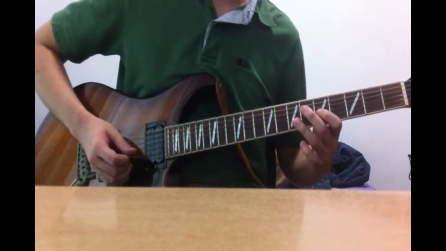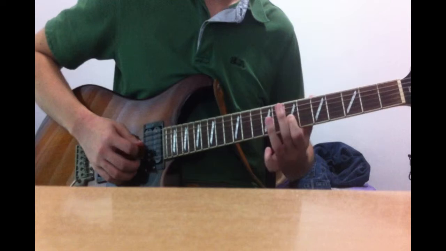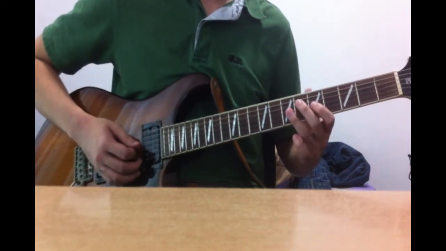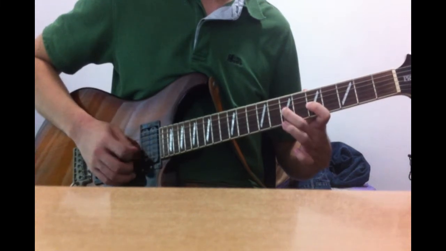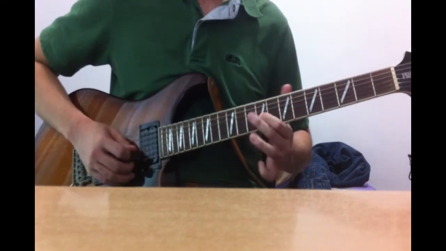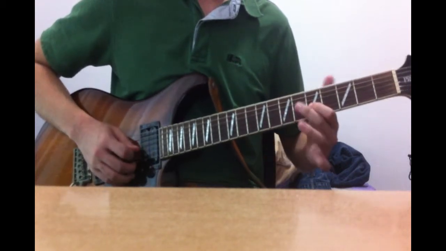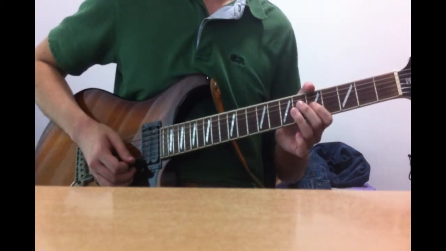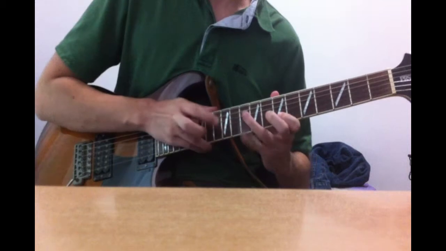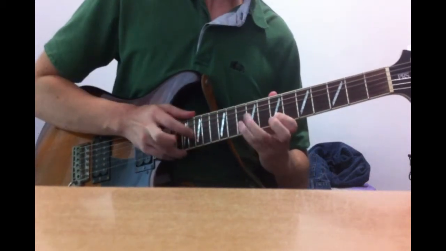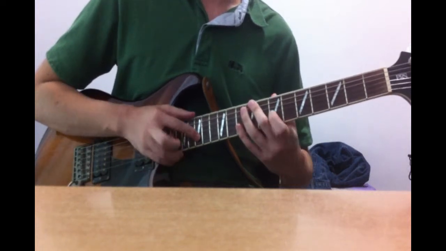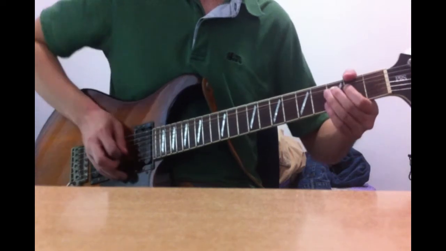this is bending, sliding, hammer-ons and pull-offs, vibrato, finger tapping, hinge harmonics.